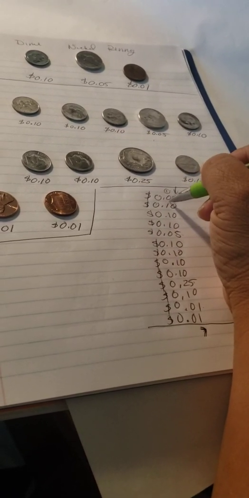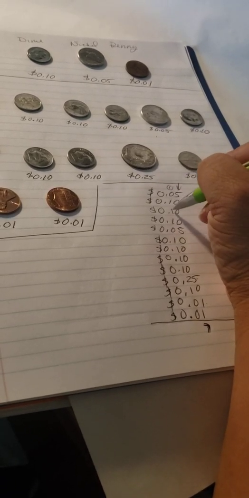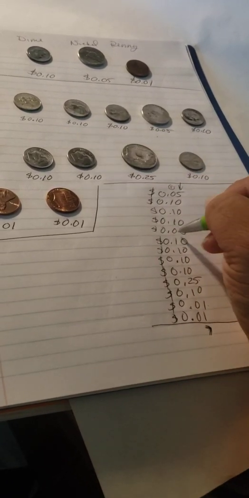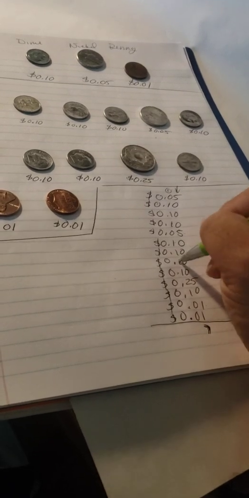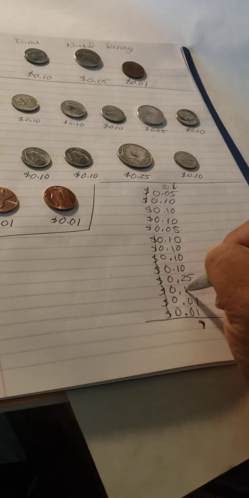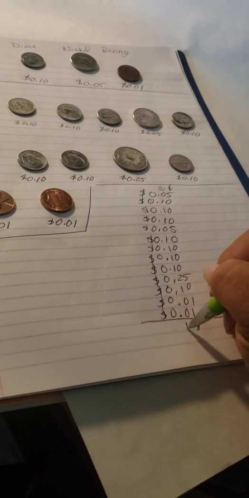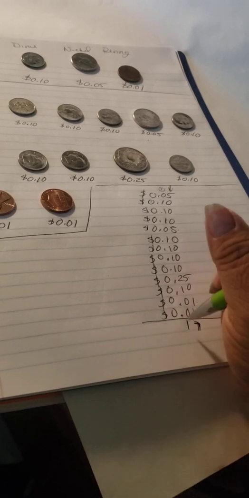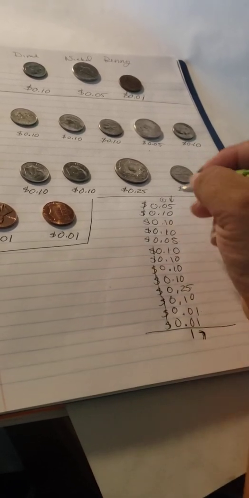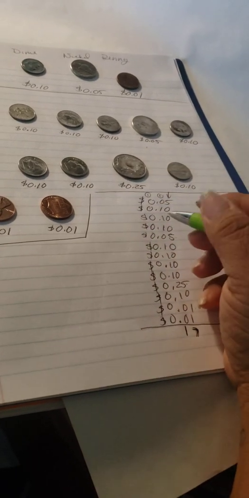So then I add up the tenths column. 1, 2, 3, 4, 5, 6, 7, 8, 9, 10, 11. Again, I can't put a 2-digit number in a 1-digit column, so there's the 1 for the 11, and I carry another 1.